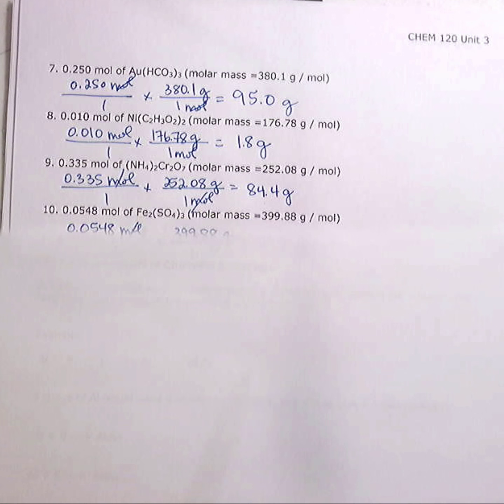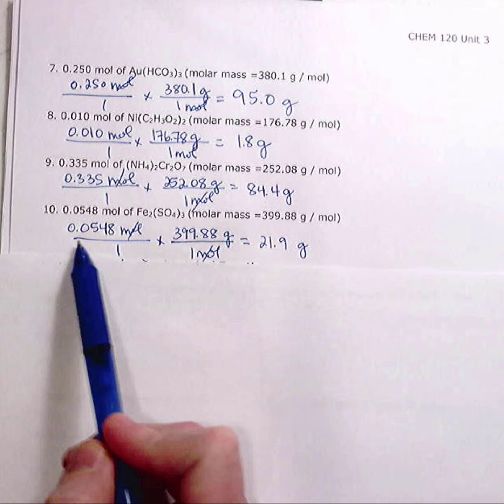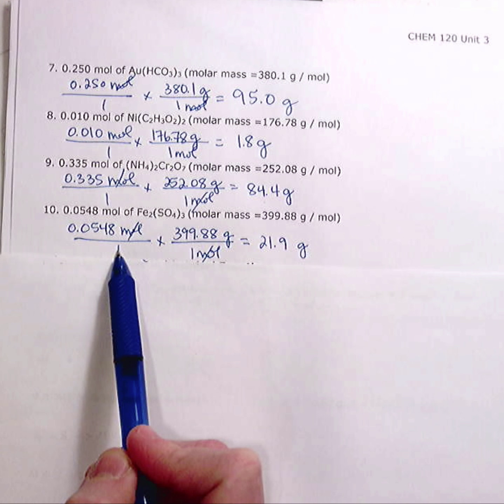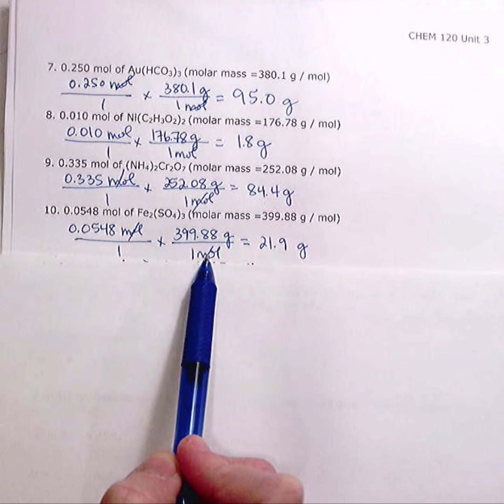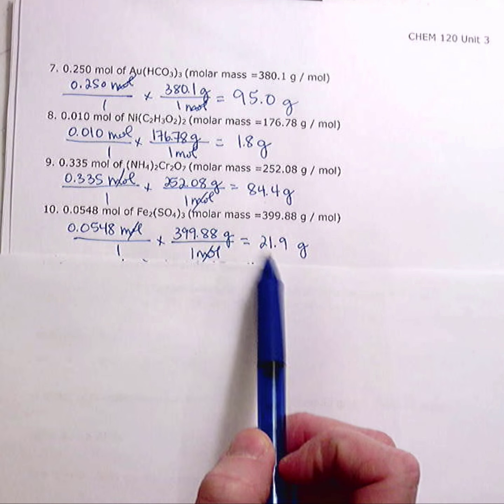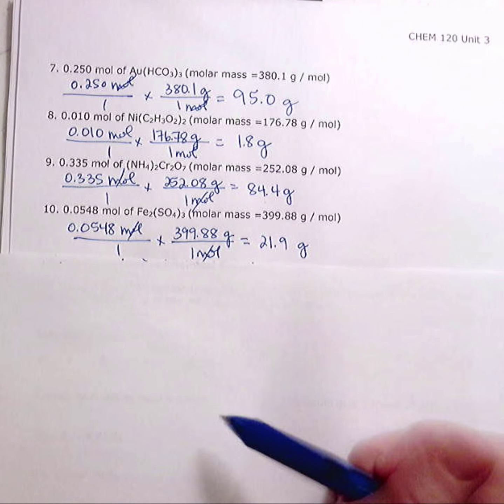And then lastly, you have 0.0548 moles over 1 multiplied by 399.88 grams per 1 mole. And then your moles cancel out and you get 21.9 grams.